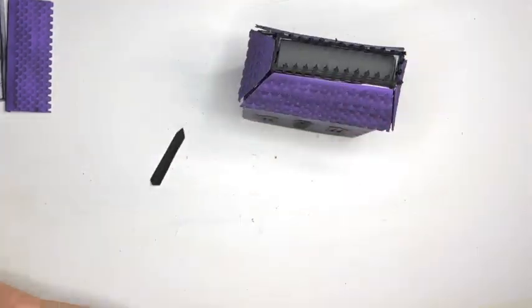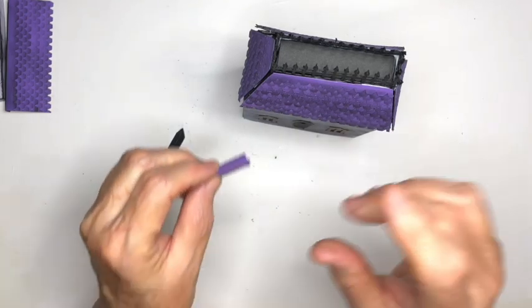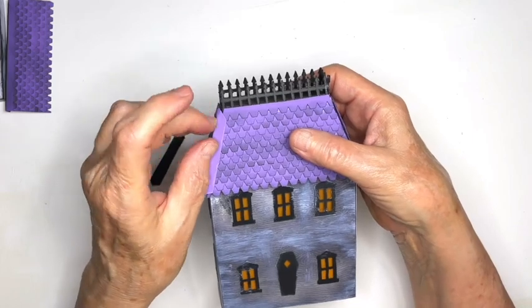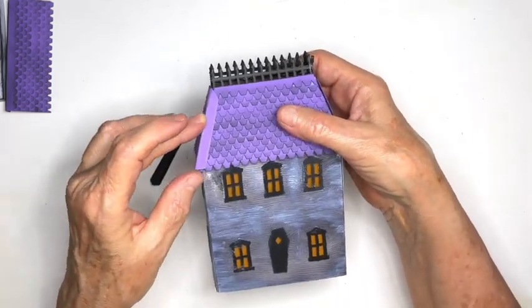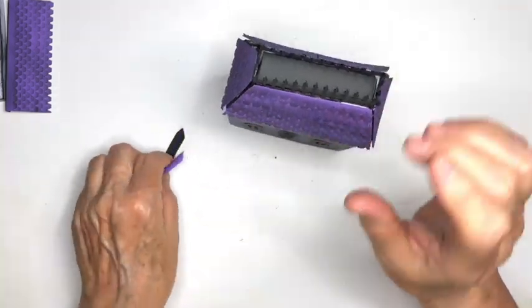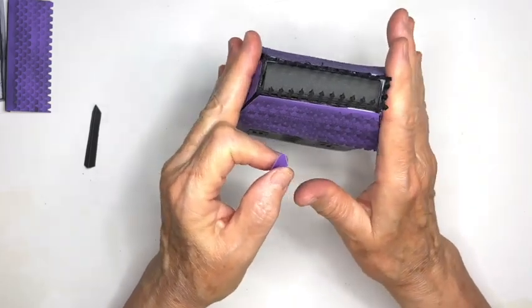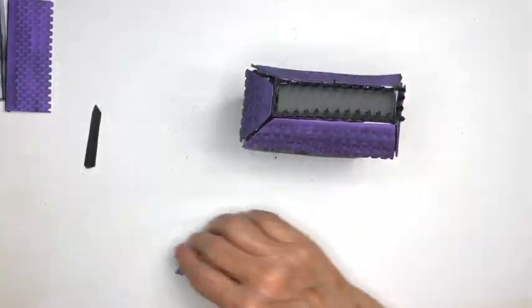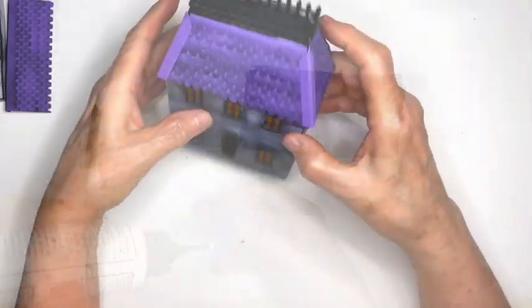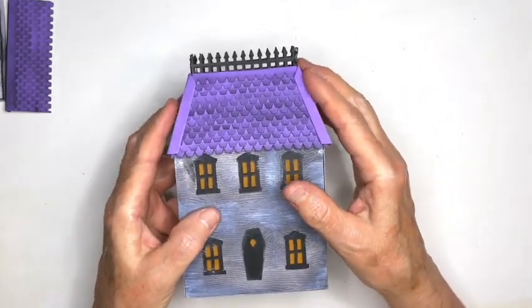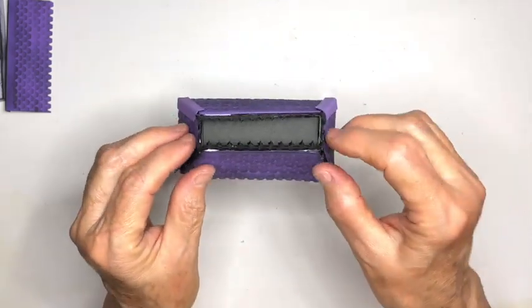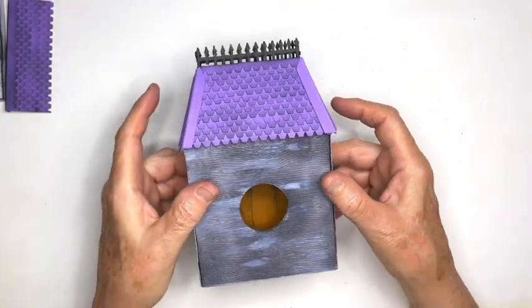Now, I couldn't decide which color to use. I think I'm going to do the purple, and then I'll distress it. So that covers up the intersection between these roof pieces. I think it makes it look a lot better. Yeah, see? It gives it a finishing look. I like that. There we go.